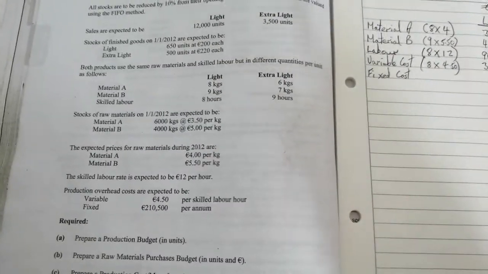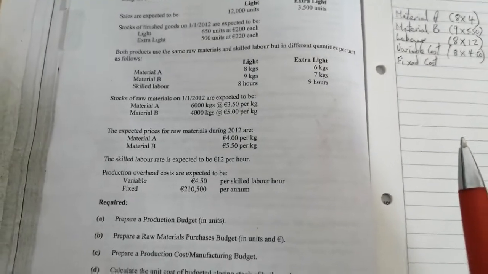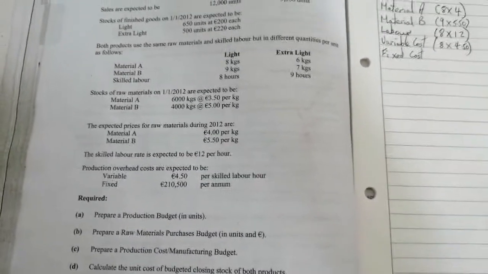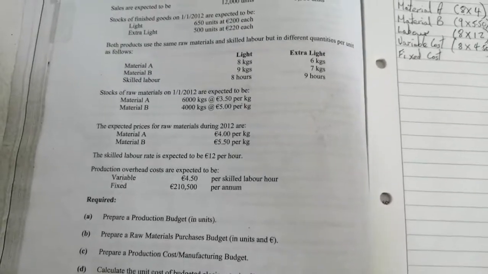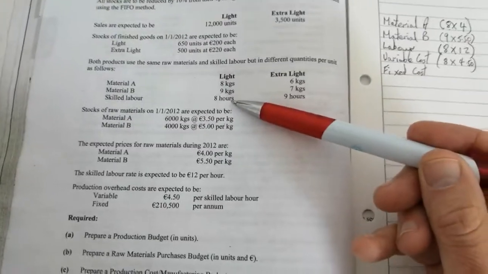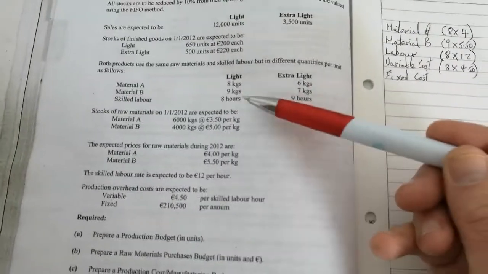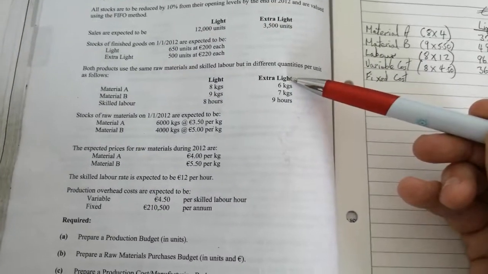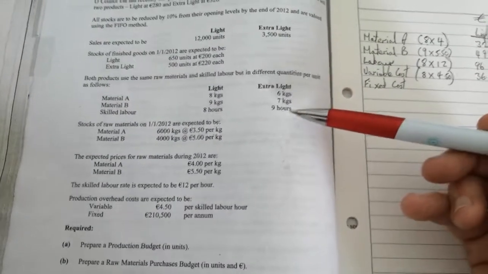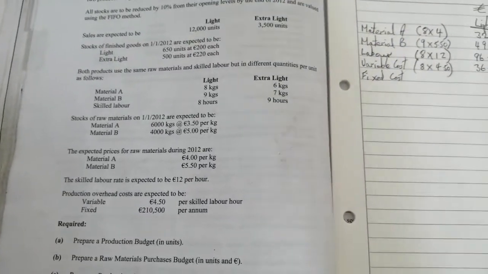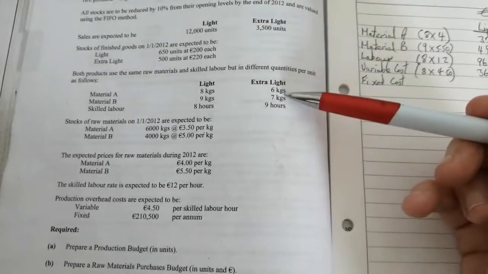So we need to go back to our production budget that we've already produced, and see how many of these lights we made during the year and multiply them by 8 to get the total hours spent working on lights, and find out how many extra lights we manufactured during the year, multiplying them by 9, and that gives us the total hours spent manufacturing extra lights during the year.